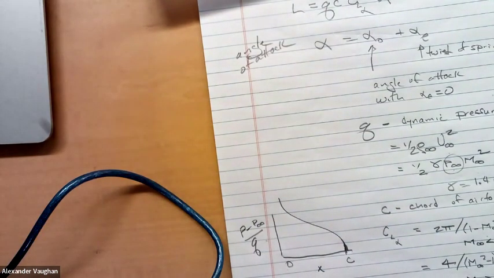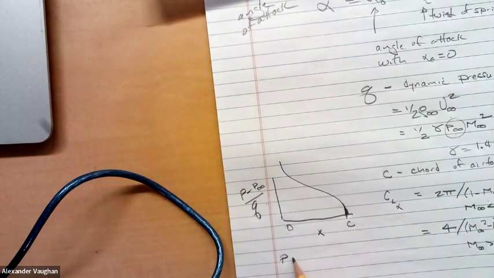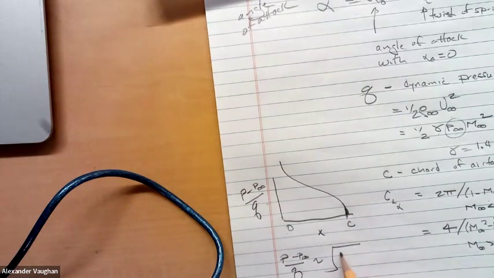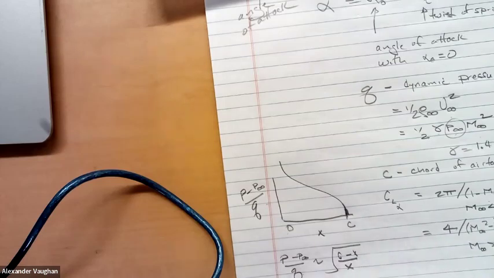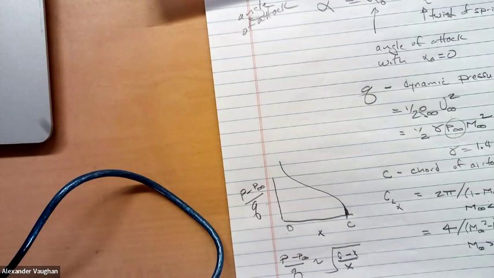Weakly means that P minus P infinity over Q is proportional to the square root of C minus X, all divided by X. Note when X equals C, of course, this goes to 0. When X goes to 0, it blows up, but it blows up like 1 over the square root.